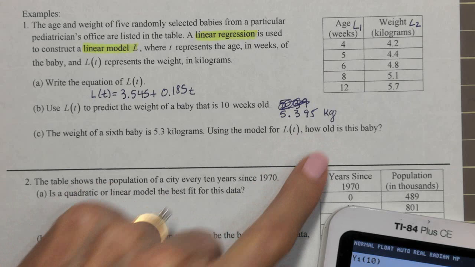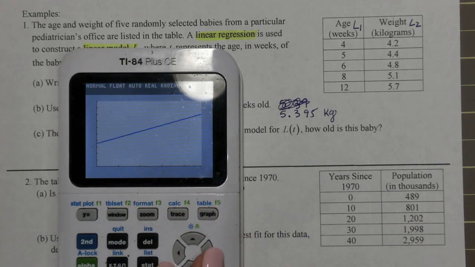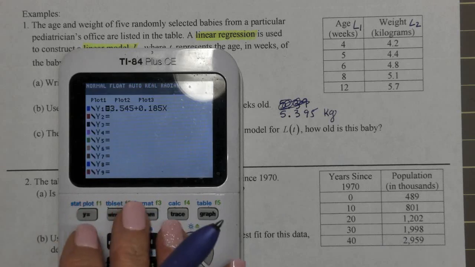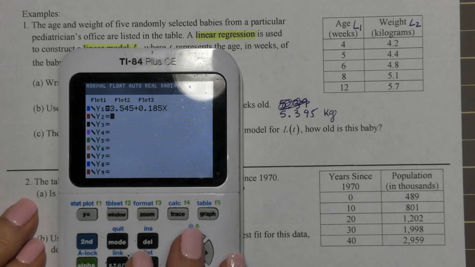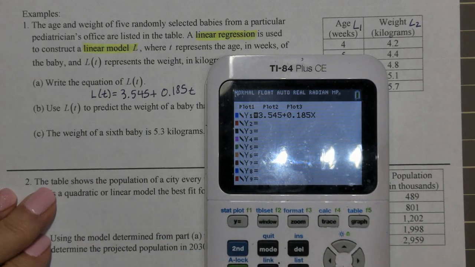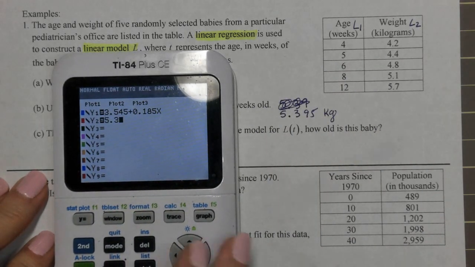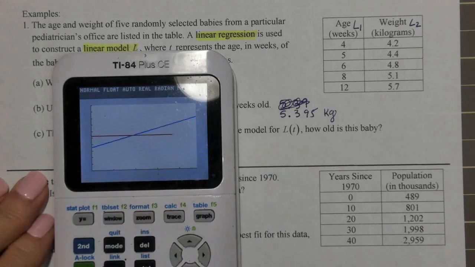Using L, how old is that baby? Well, on the graph, there's my graph. I would like to see how old a baby is that is 5.3 kilograms. If I also graph 5.3, that will be a horizontal line, right, when Y is 5.3.